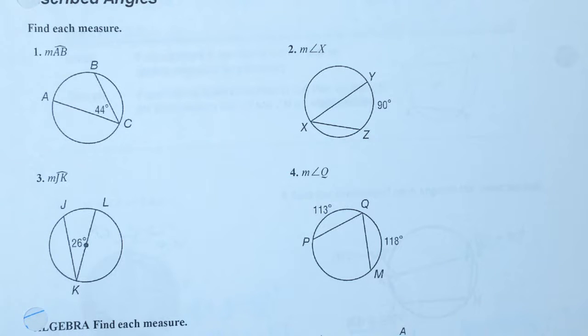Okay, look at 3 with me, please. You know that this angle is 26 degrees. So what is the arc JL? 52. Because we just double it, right? So if you know this angle is 26, then you found JL to be 52. Because 26 times 2. But is that what I was asked to find?